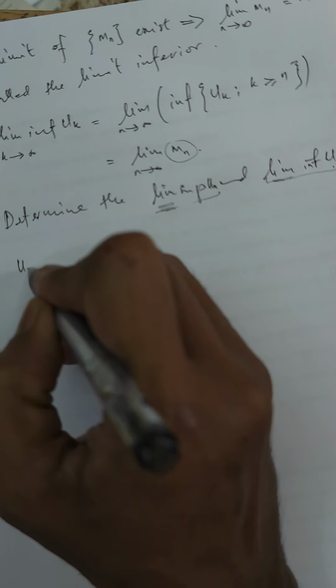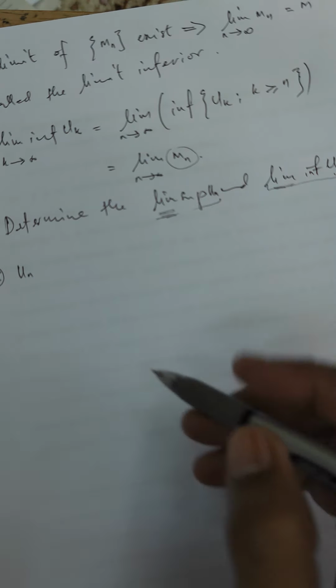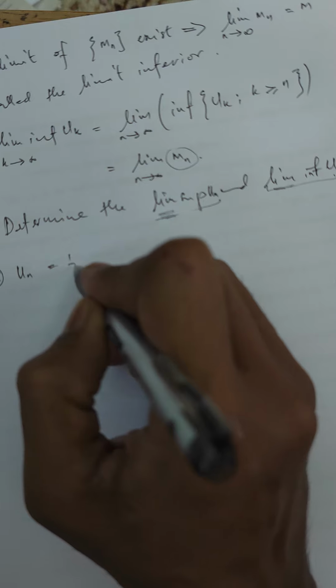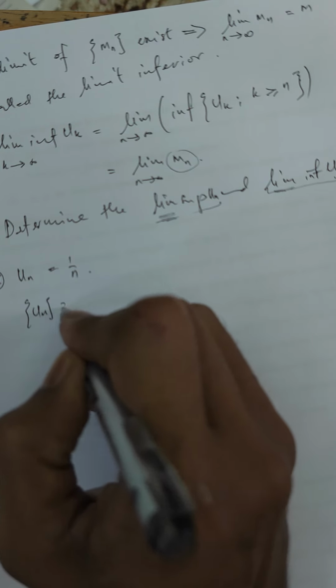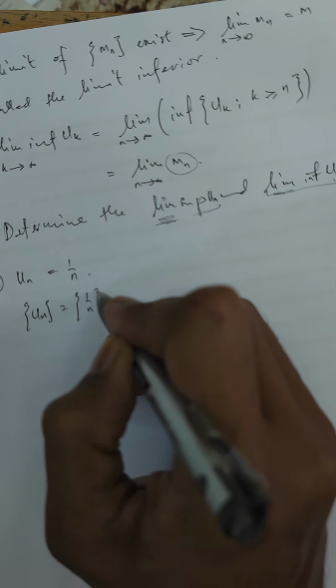Okay, so now consider our un. Just the first example, consider our un as 1 over n. So which means our sequence un is the sequence of 1 over n.